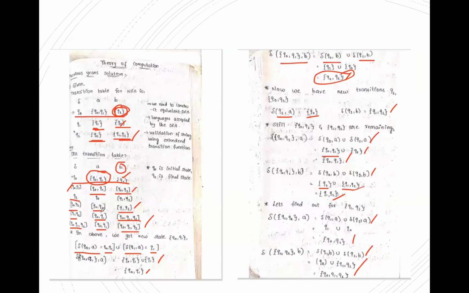Q1, Q2 on A is Q naught, Q1, and Q1, Q2 on B is Q naught, Q1, Q2. And Q naught, Q2 on A is Q naught, Q1, and Q naught, Q2 on B is Q1, Q2.